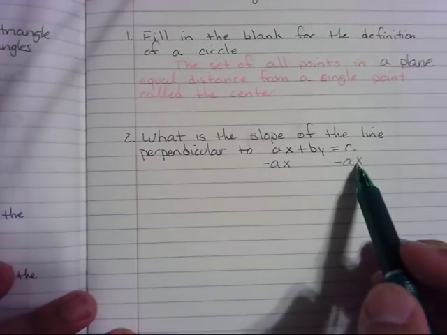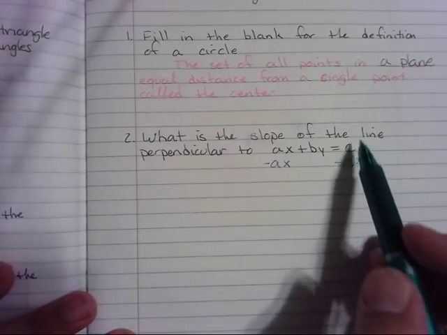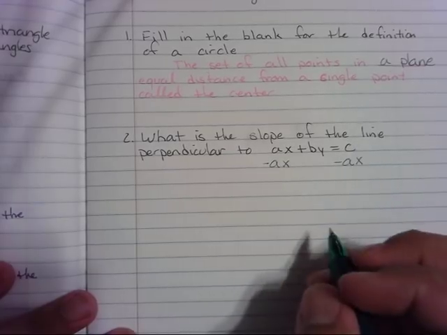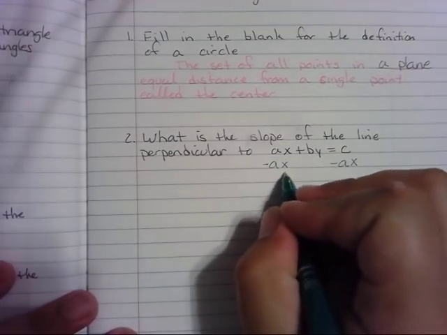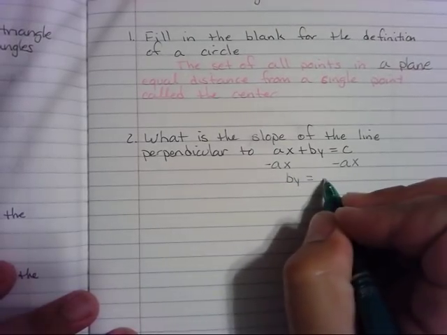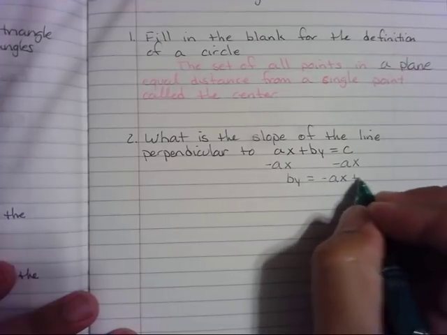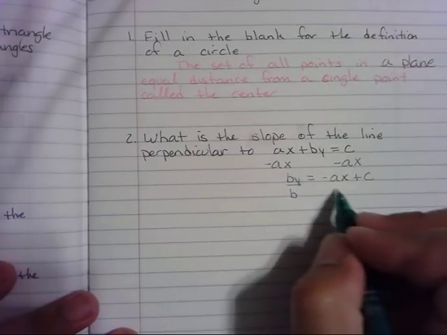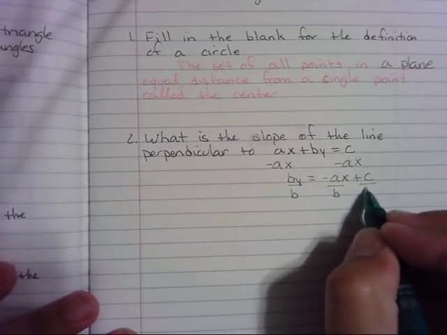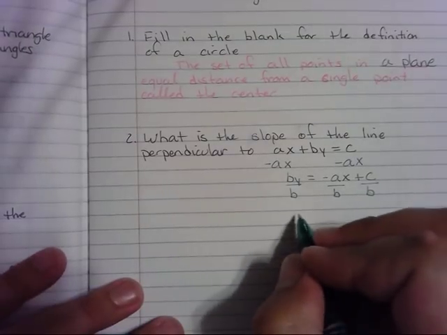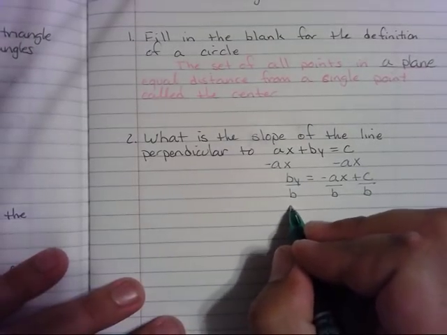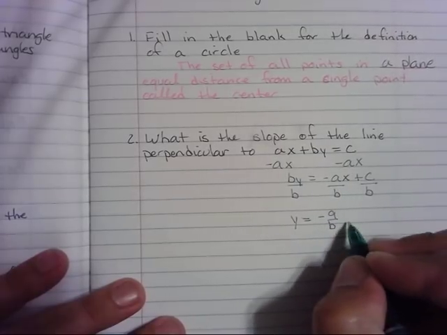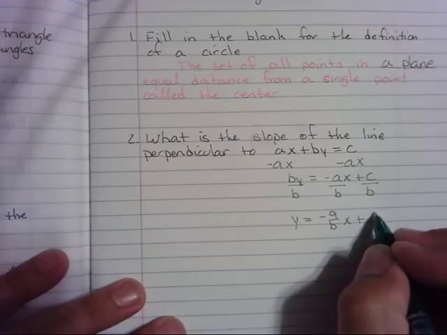These are not like terms. When you add or subtract, you have to have like terms. These are not like terms because there's no x attached to the c. So this becomes by equals negative ax plus c. Now to get y by itself, we're going to divide by b. When you multiply or divide, you multiply or divide everything. And we're left with y equals negative a over b x plus c over b.